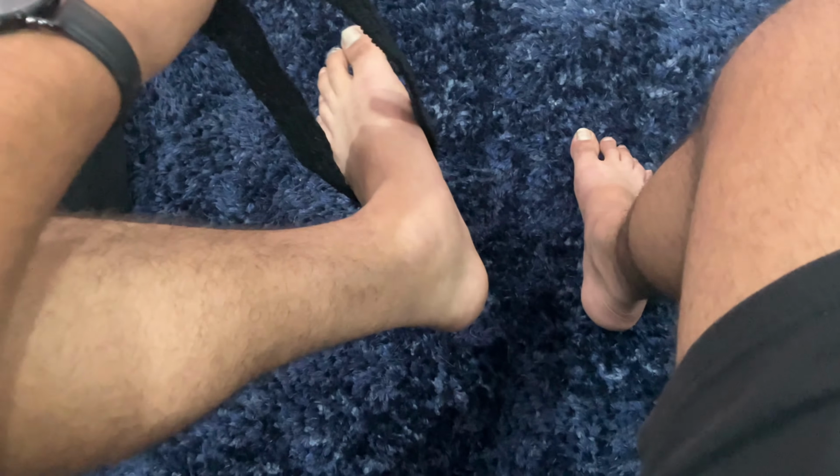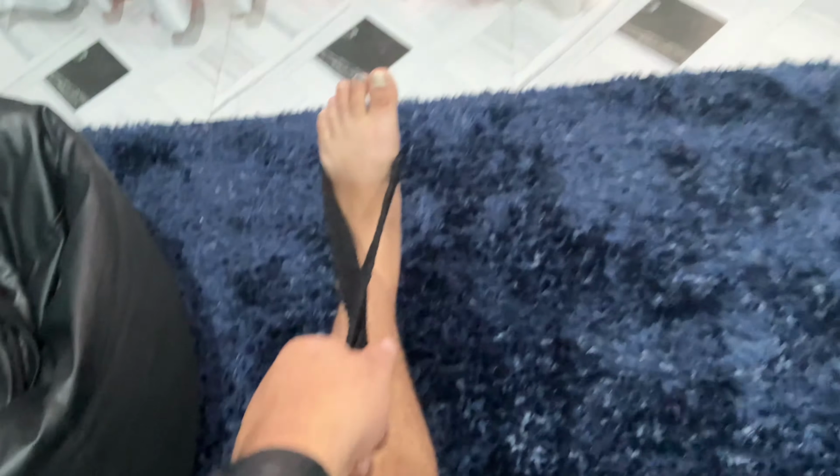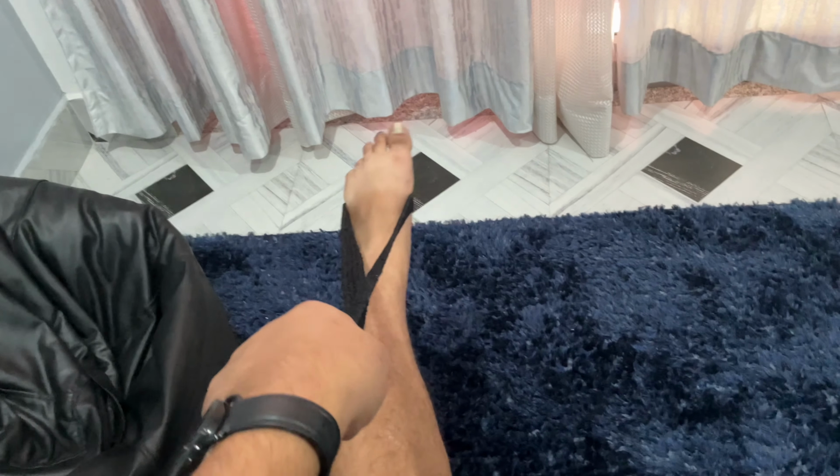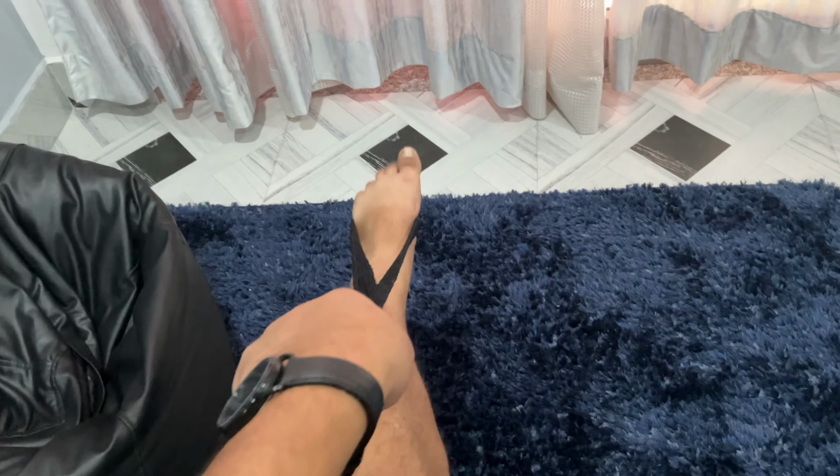The second exercise is to assume as if you are grabbing something with your foot, like this. This is again 50 reps and 3 sets for each foot. Your third exercise is going to be an ankle mobility exercise. What you have to do is grab a belt, exert a force here, and do this. This is again 50 reps, 3 sets. This is the third exercise.